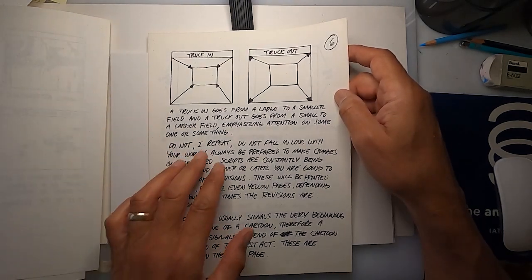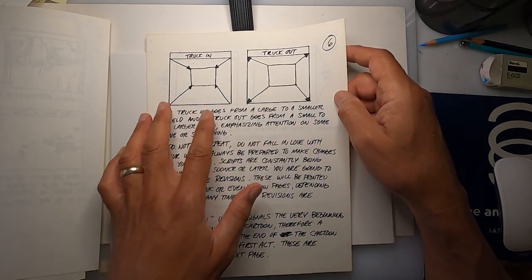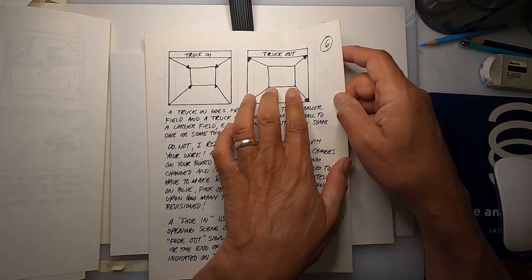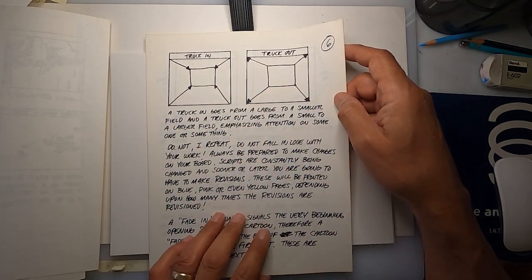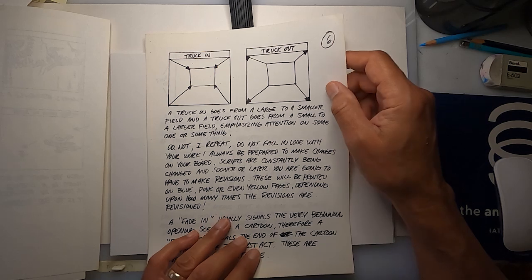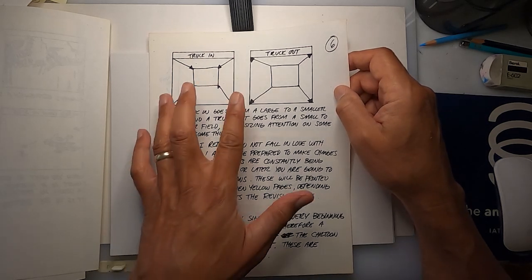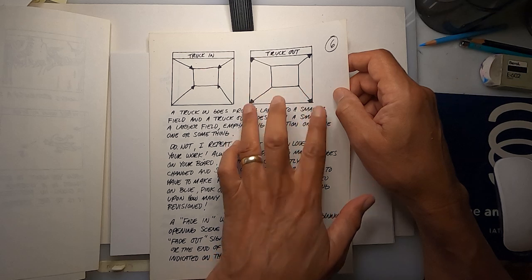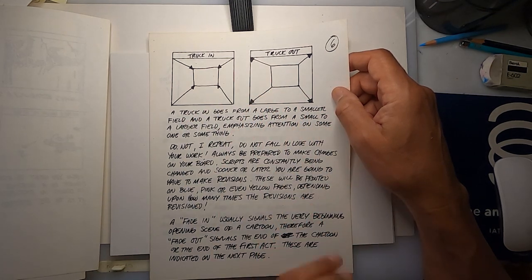Now this is explaining truck ins and truck outs. In other words, starting wide and then trucking in tight, or starting tight and trucking out wide. So this will bring your attention to one spot, or start your attention in a tight spot and come out to show the entire picture.